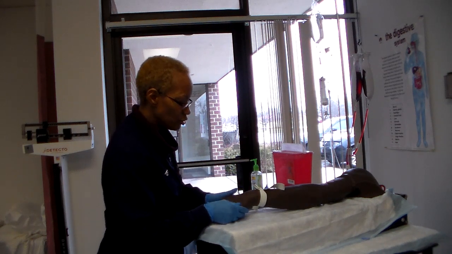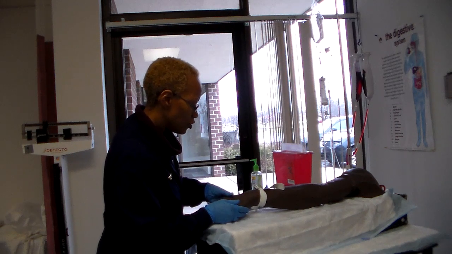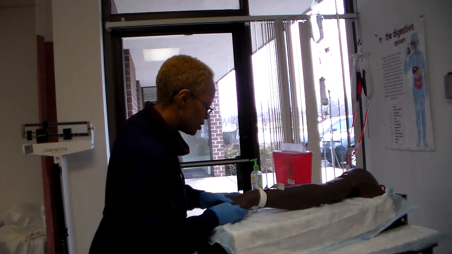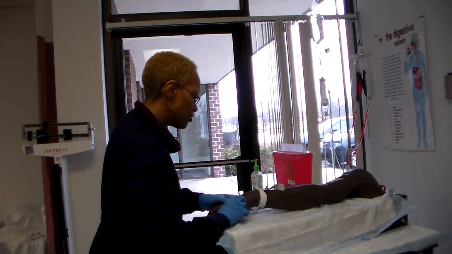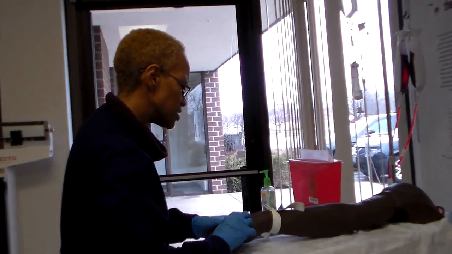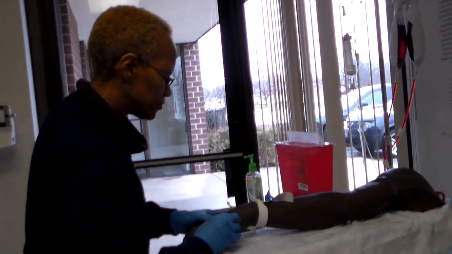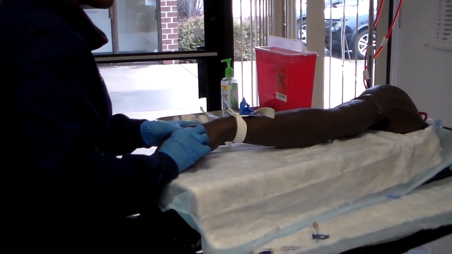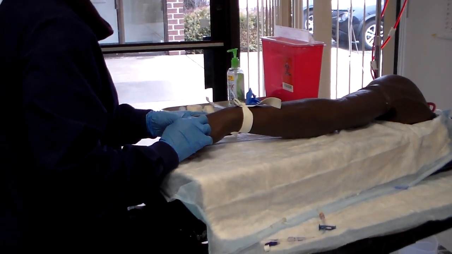Okay, and then you're going to select your vein using your thumb to pull down on the vein, and you're just going to feel the vein for resilience. Does it bounce back? That means once you push down on the vein, it should give you a nice bounce under your finger.